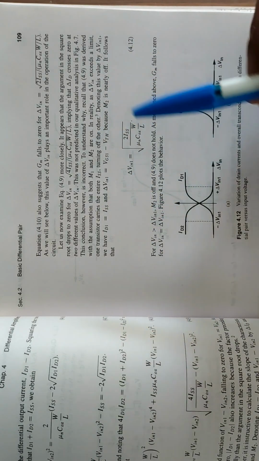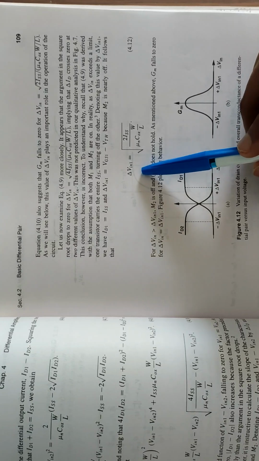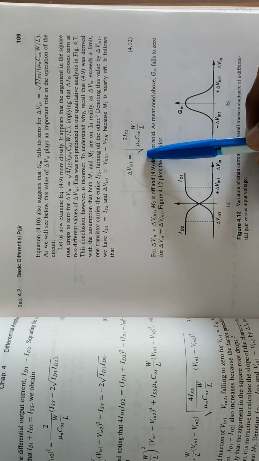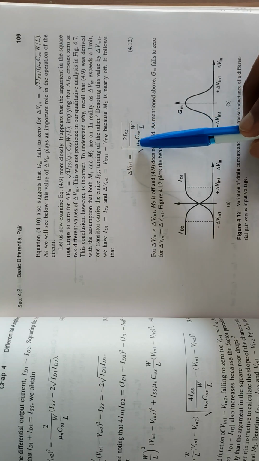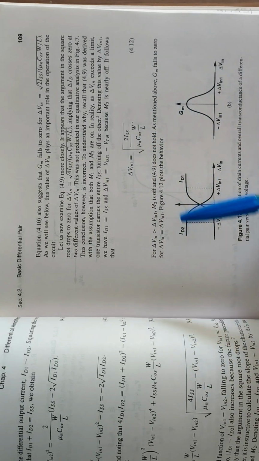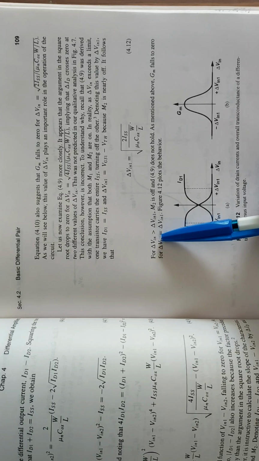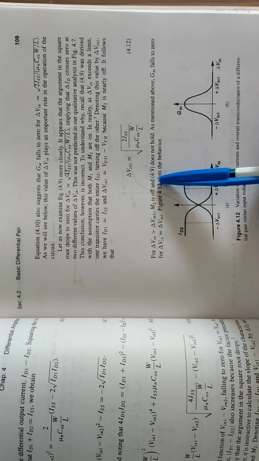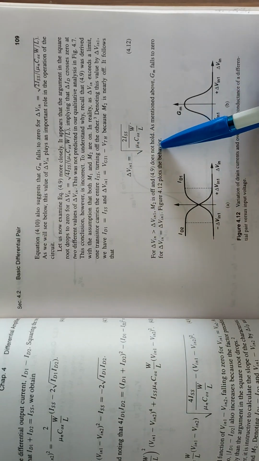It follows that ΔVin1 = √(2 ISS / (μn Cox W/L)). For ΔVin greater than ΔVin1, M2 is off and the equation does not hold.